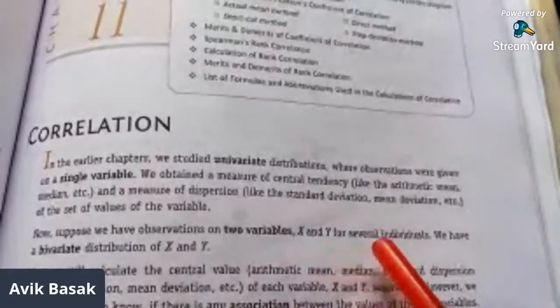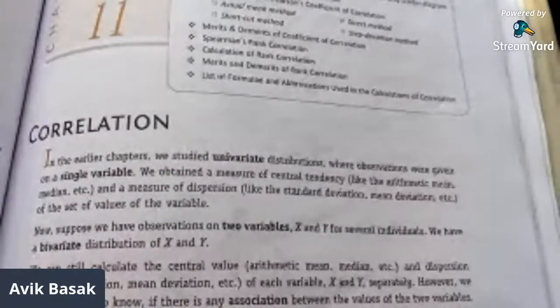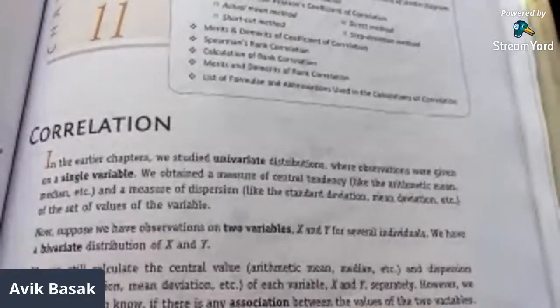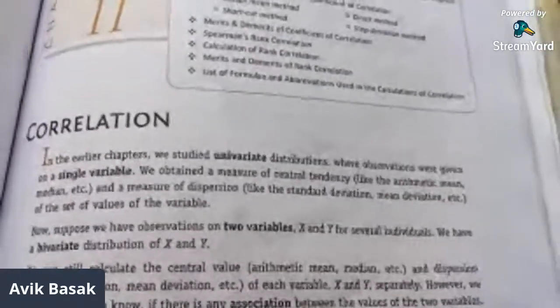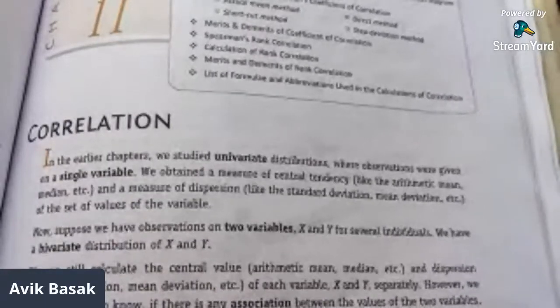Now, when we do sums with the help of two variables, which are x and y, it is known as bivariate distribution. In this chapter, we will do sums with the help of two variables, x and y. Now come to the word correlation.